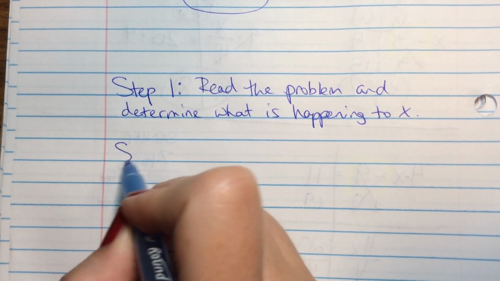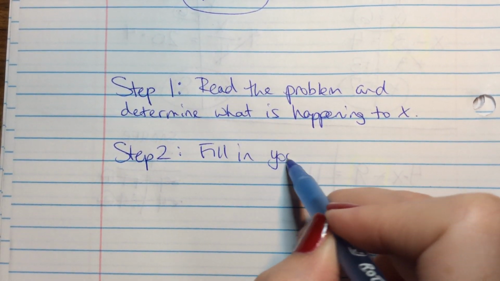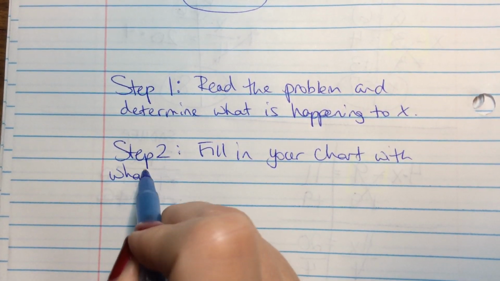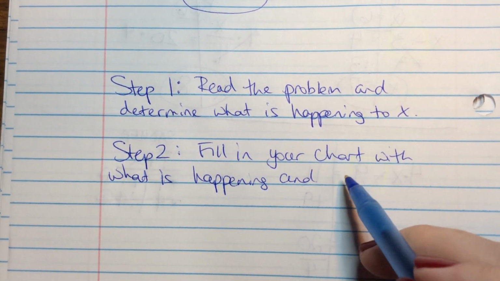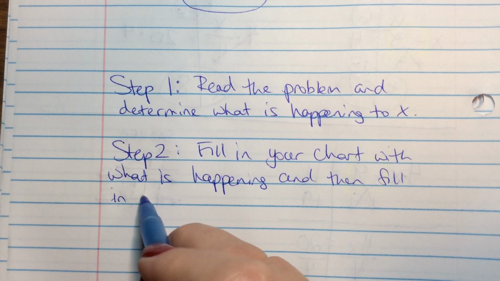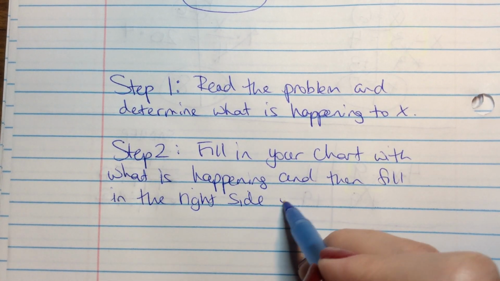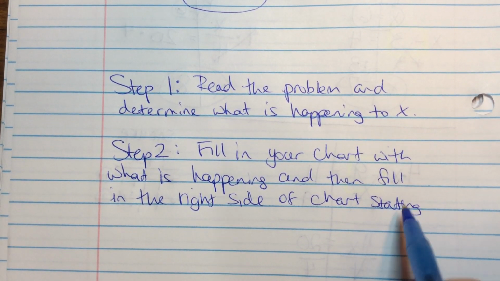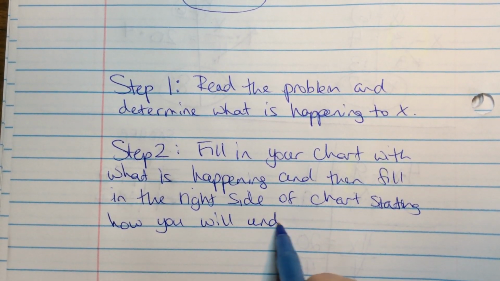Step 2, fill in your chart with what is happening to x, and then fill in the right side of the chart stating how you will undo it.